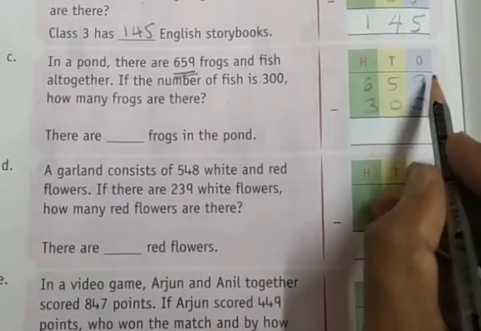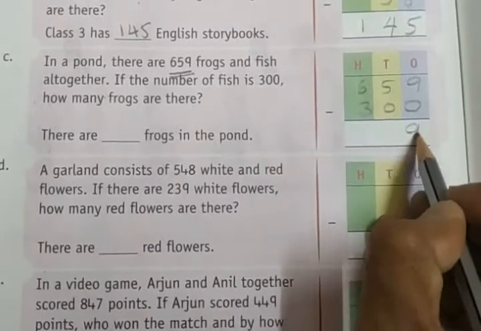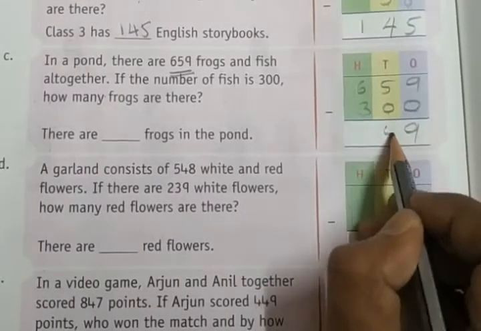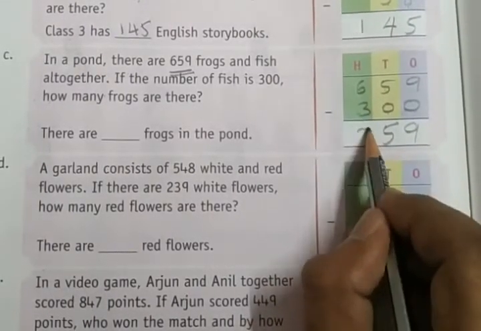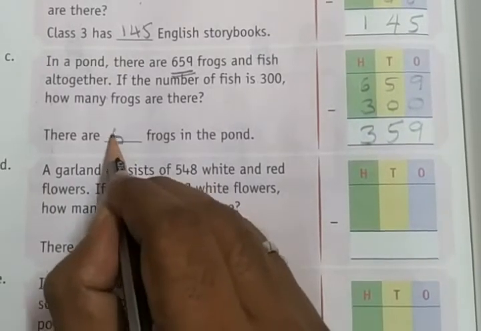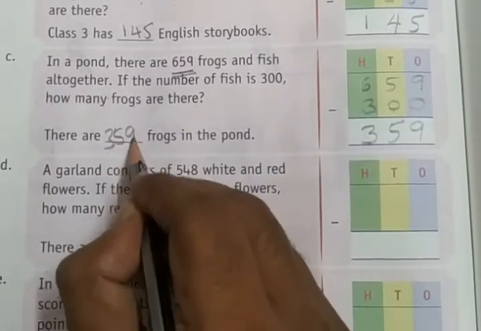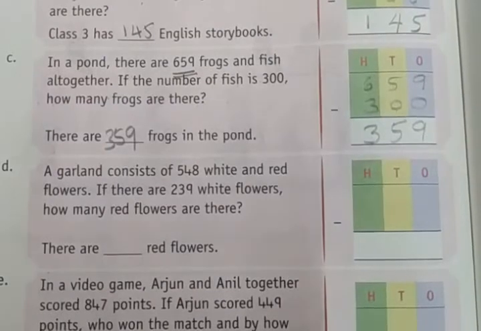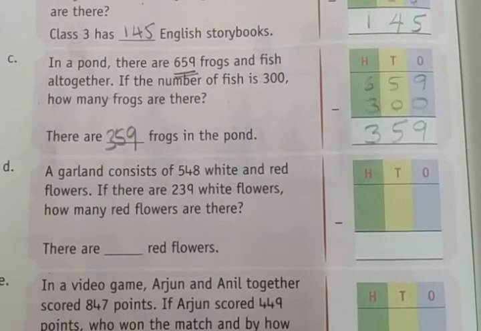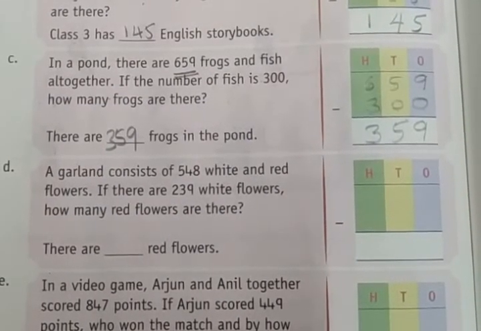9 minus 0 is 9 only. 5 minus 0 is 5 only. 6 minus 3 is 3. So 359 frogs are there. There are 359 frogs in the pond. Okay? Next.